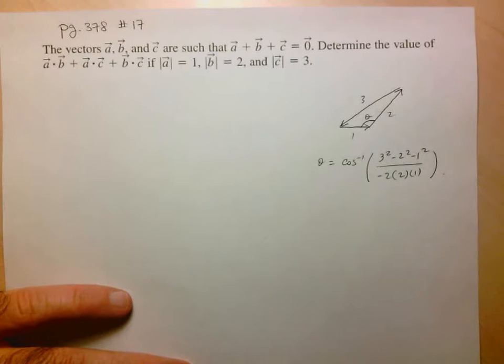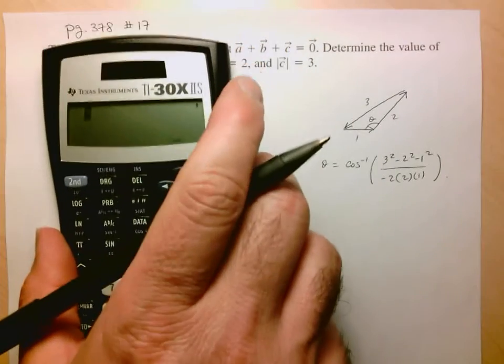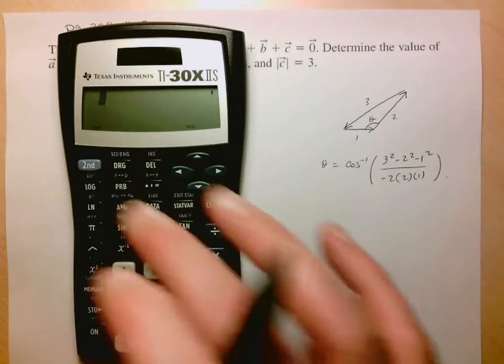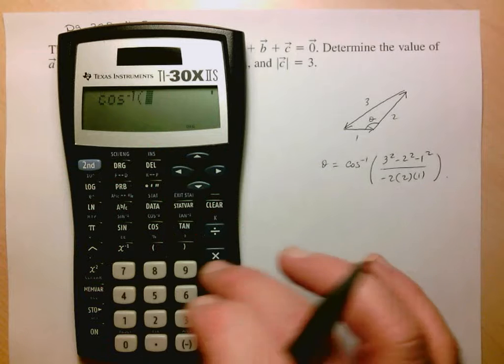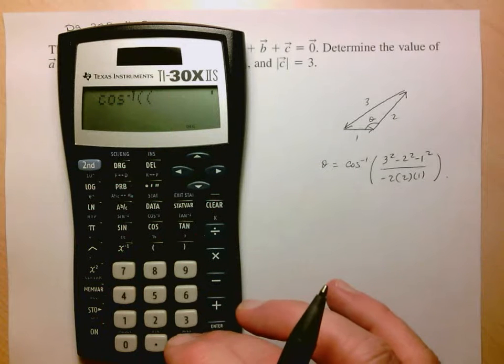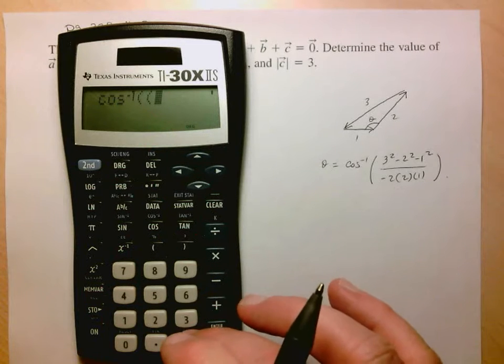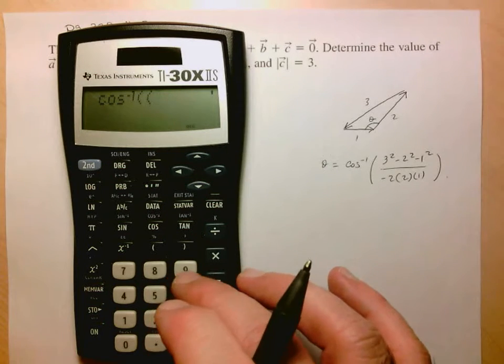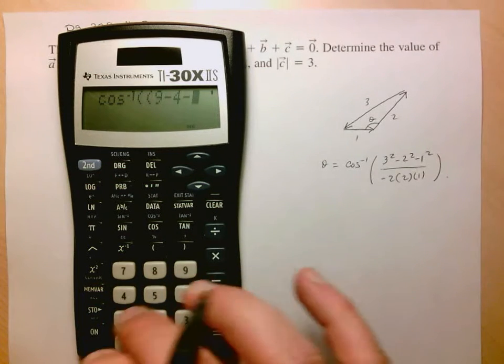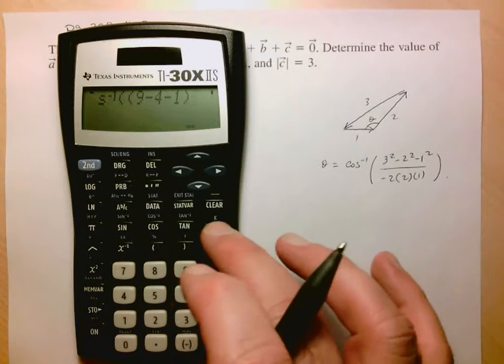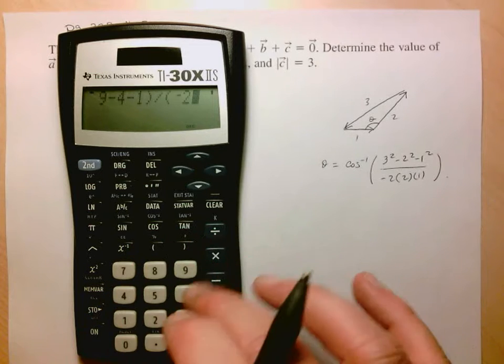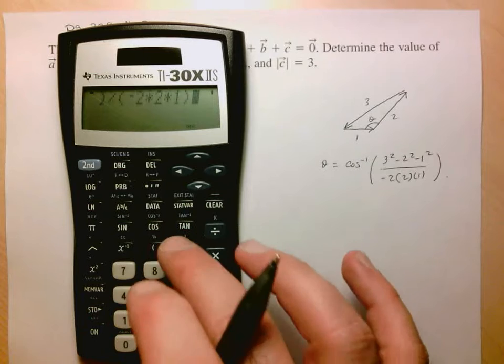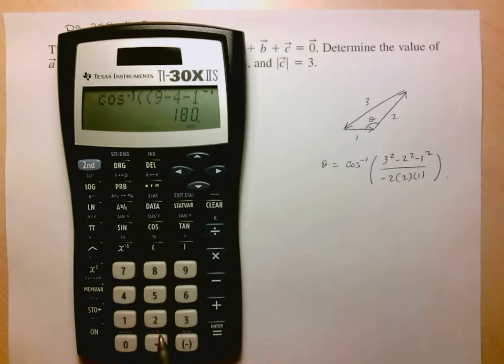Let's get our calculator out. So, cos inverse. Maybe as I'm doing this, you might try to think of what intuitively the answer should be. Here 3 squared is 9, minus 4, minus 1, divided by negative 2 times 1. And here we get 180.